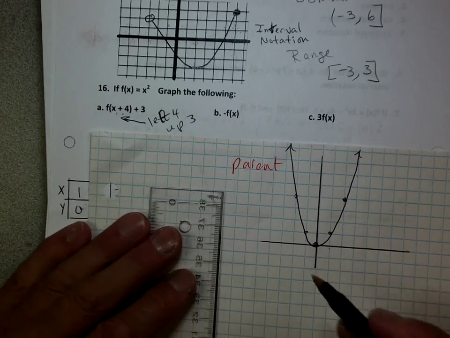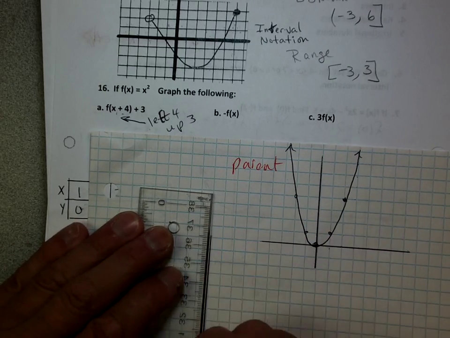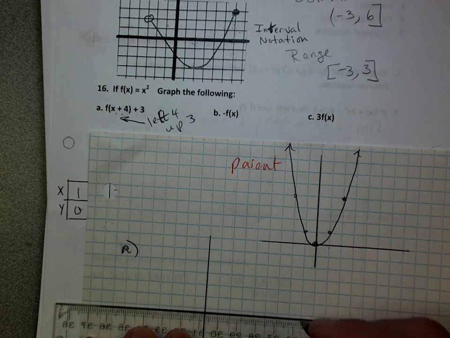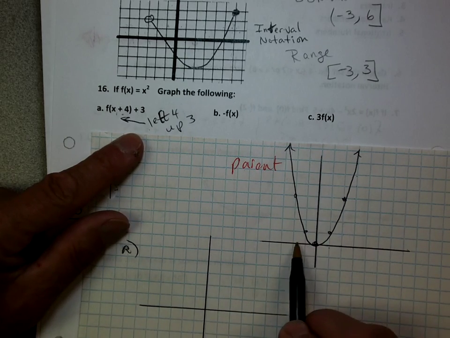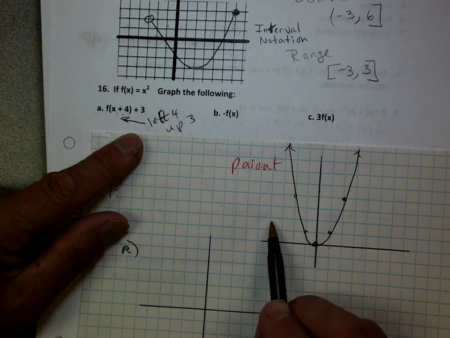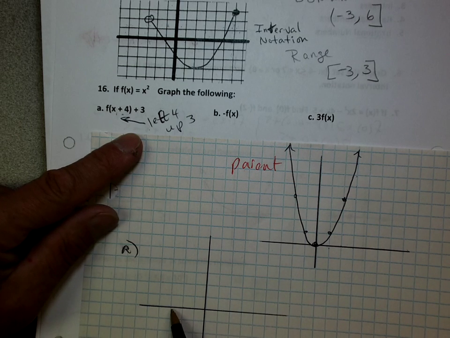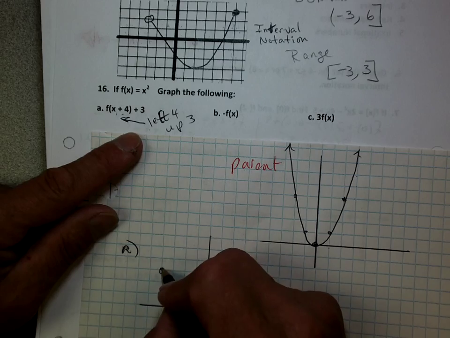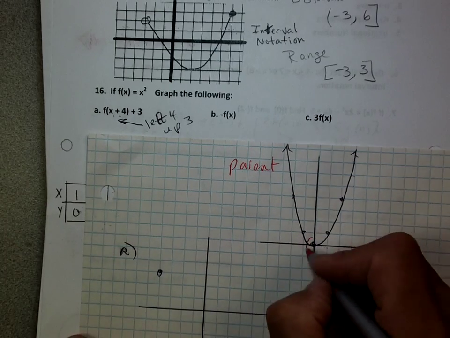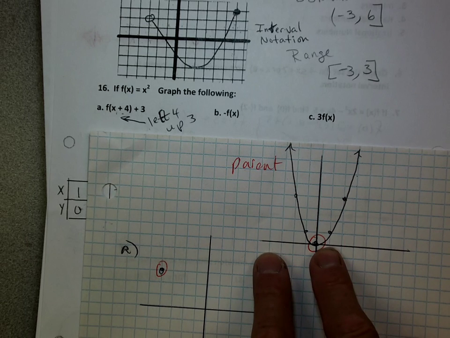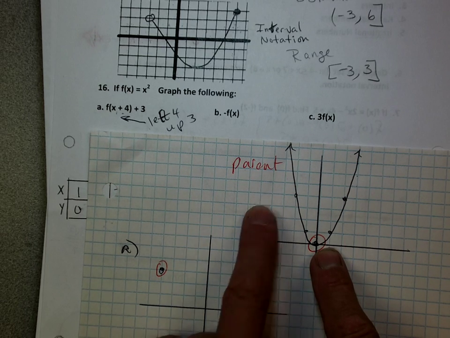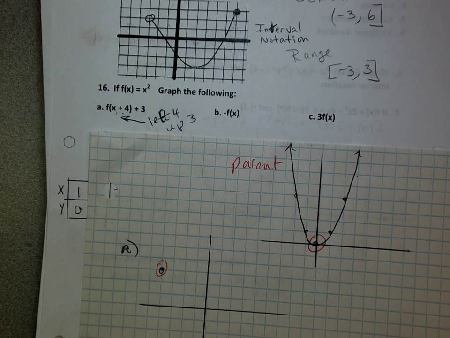So let's do A. So I'll go ahead and put this in here. I take my vertex, take it back 1, 2, 3, 4 and up 1, 2, 3. So I took this vertex and put it right there. I just shifted it back 4, up 3. And then I'm just going to put my parabola in from there.